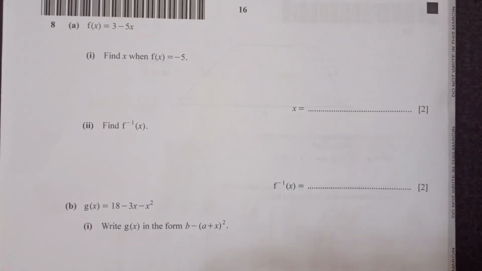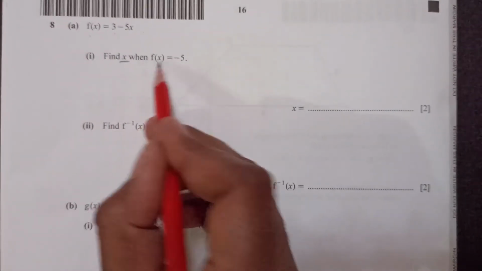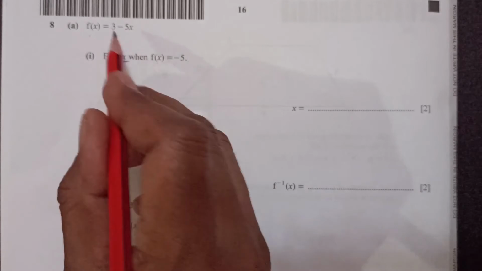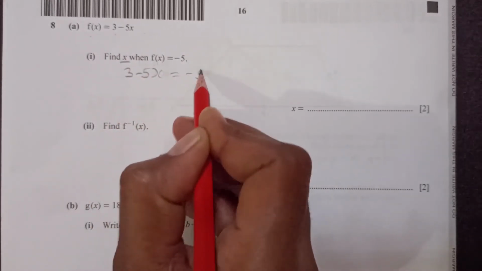Question 8, we have functions questions here. We are given f(x) equals 3 minus 5x. Find x when f(x) is negative 5. So f(x) is negative 5, so we substitute the value: 3 minus 5x is equal to negative 5.